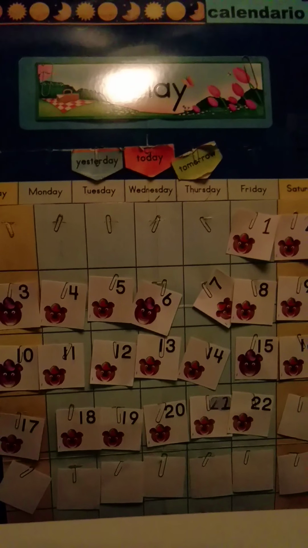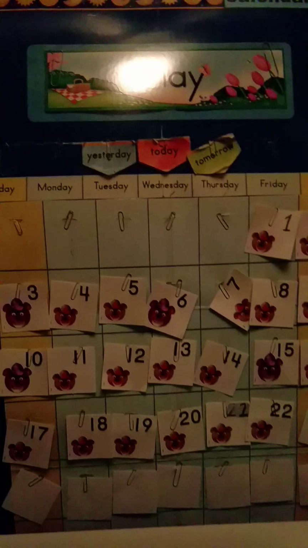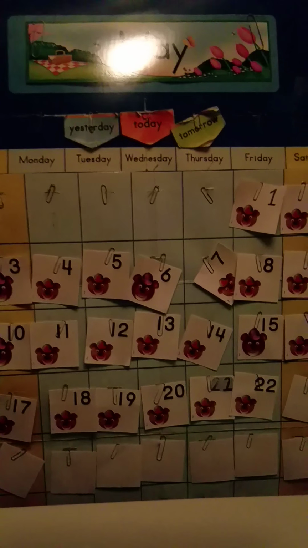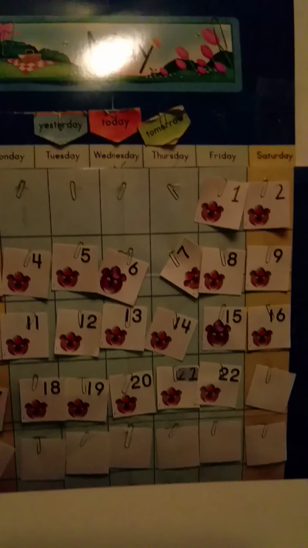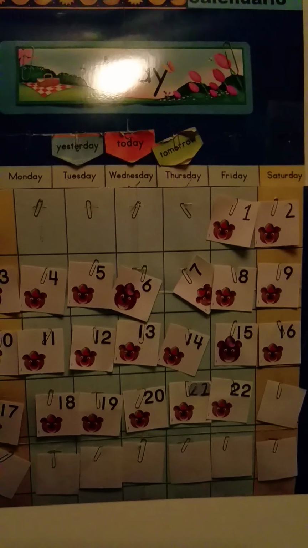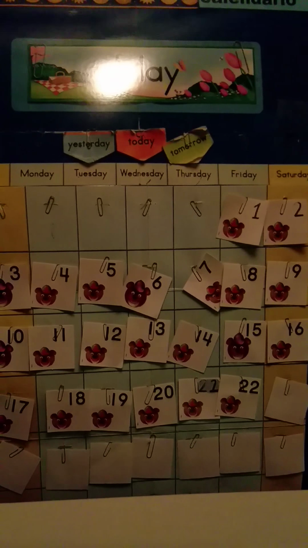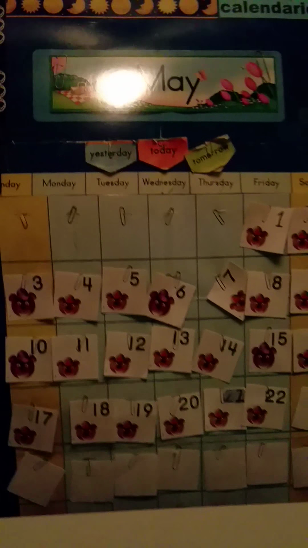We can ask them, yesterday was, today is, well, what will tomorrow be? These questions allow the students to take the time to figure out what was yesterday, what is today, and what will tomorrow be.